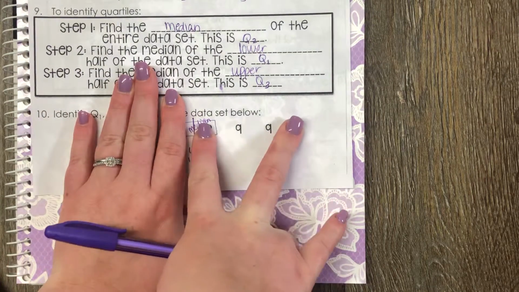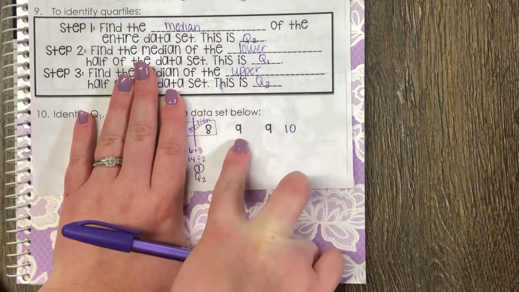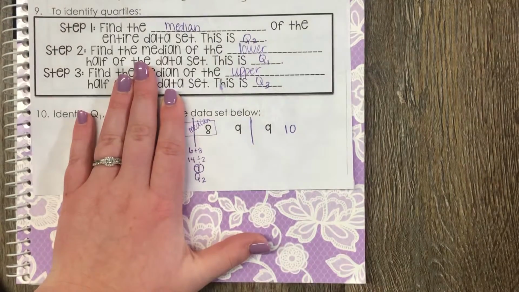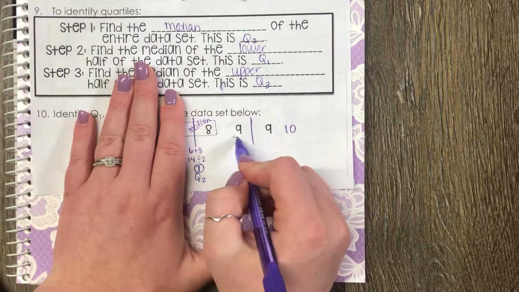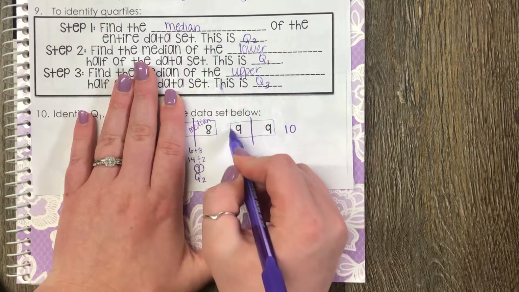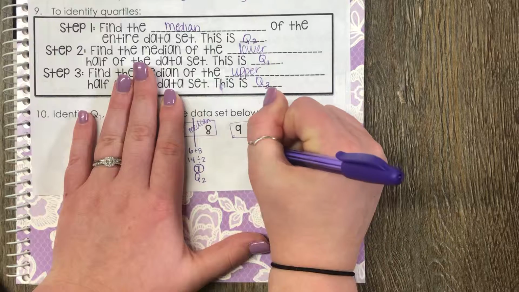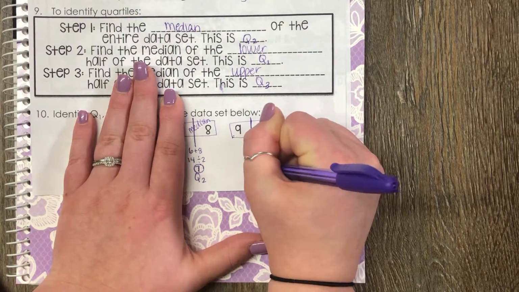So we take these two off. Then we have 9 and 9 in the middle. Okay? So our median would be there. Now, when we're looking at the same number, nothing would be in between 9 and 9 but 9. So quartile 3 is 9.